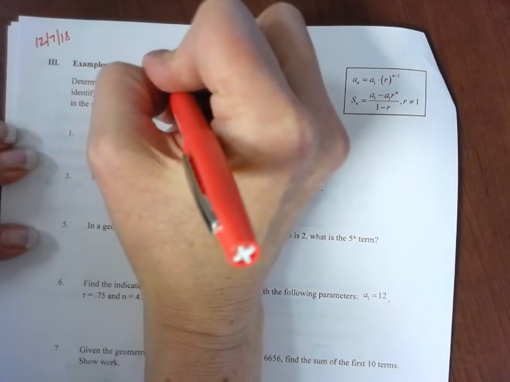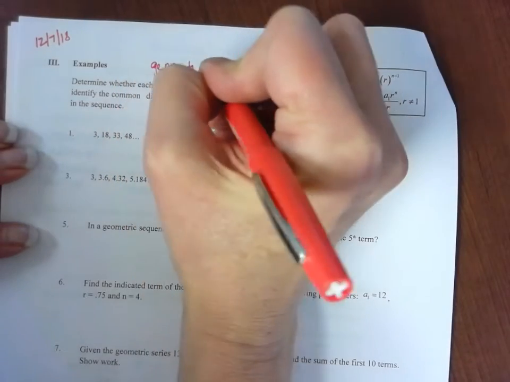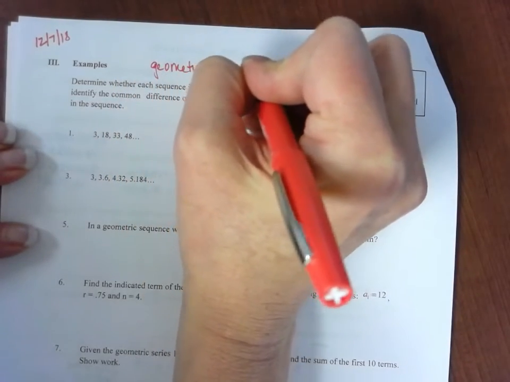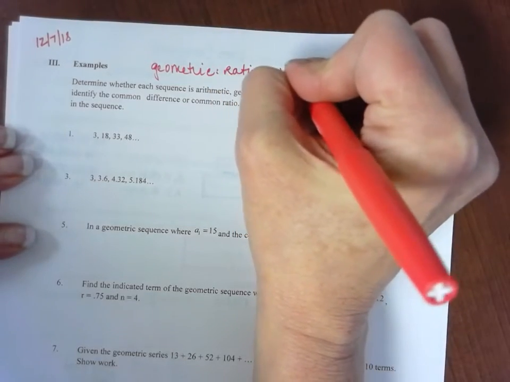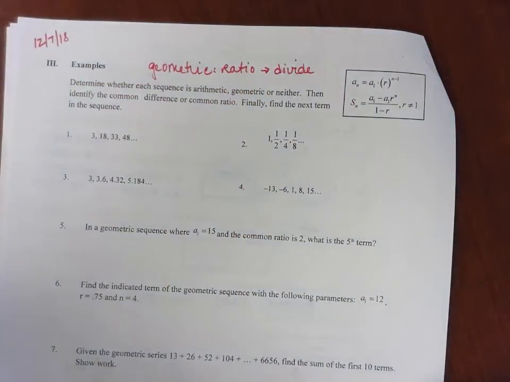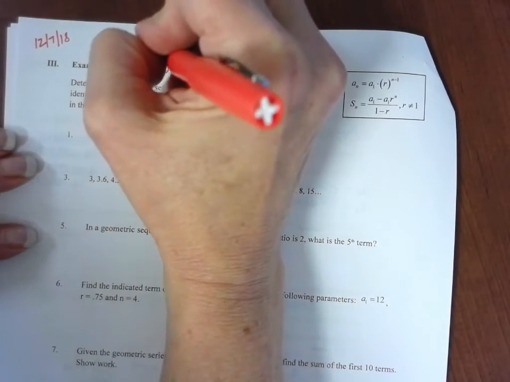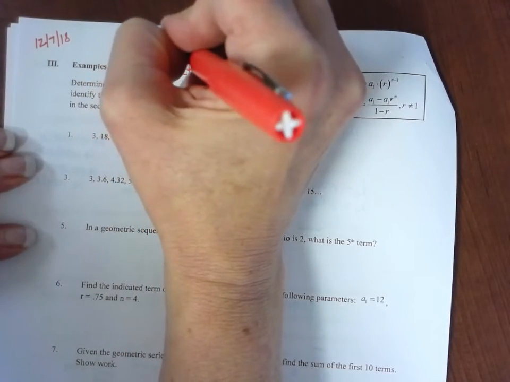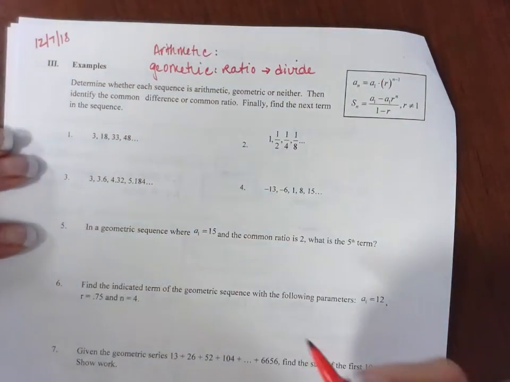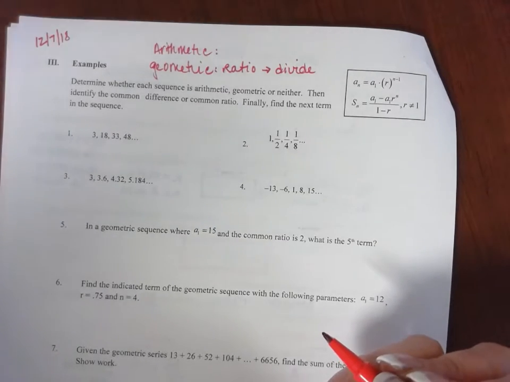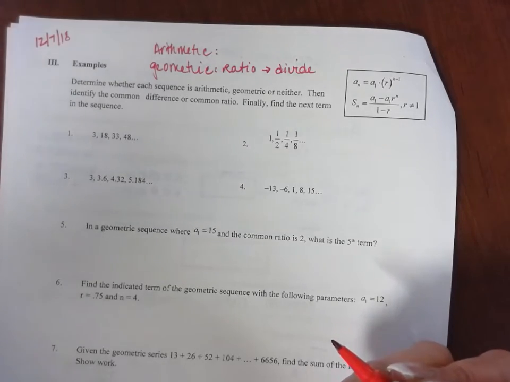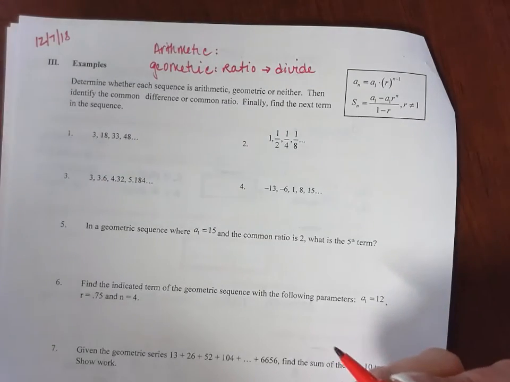So geometric has a ratio, and so we're basically dividing to find it, right? So arithmetic has a what? Instead of a ratio, it has something else. Not the sum, I'm just talking about the sequences.